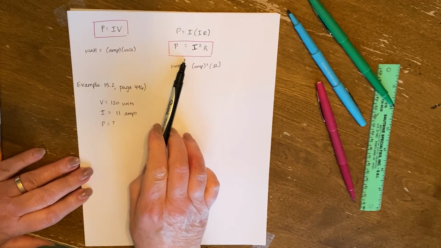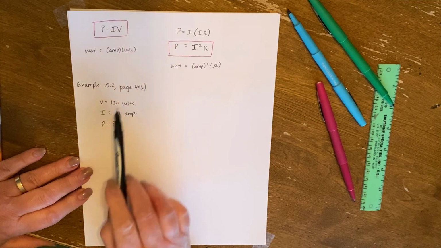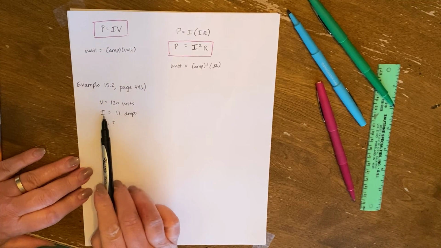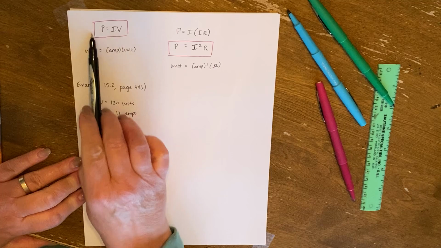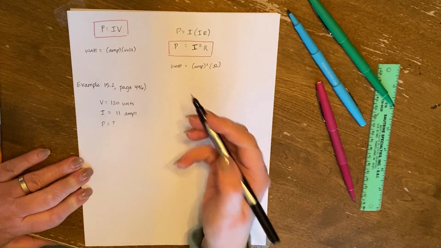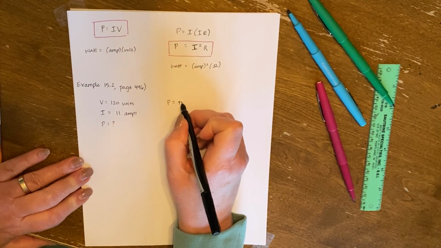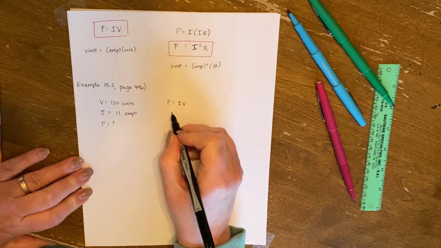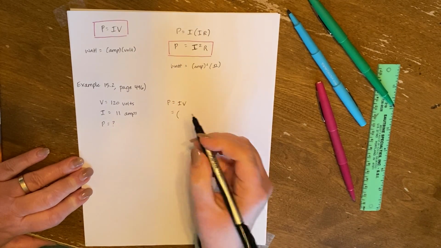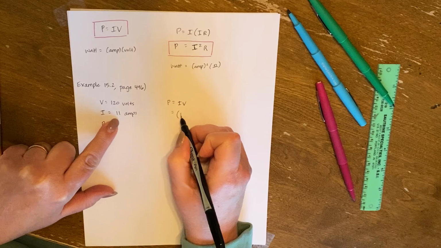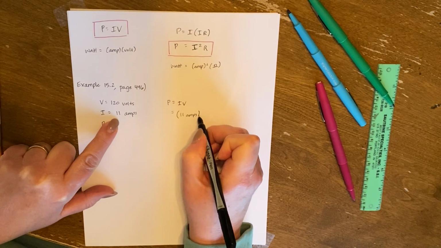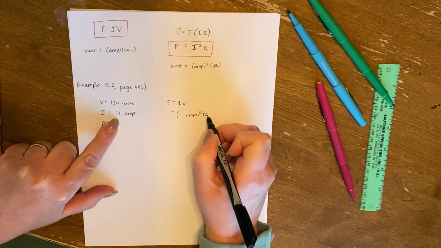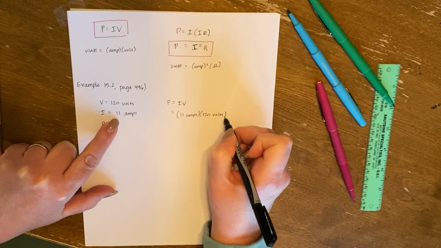We have two equations at our disposal. We are given voltage and current, so this is obviously the equation we want to use, and it's a pretty straightforward plug and chug. Power equals current times voltage. Our current is 11 amps. Our voltage is 120 volts.